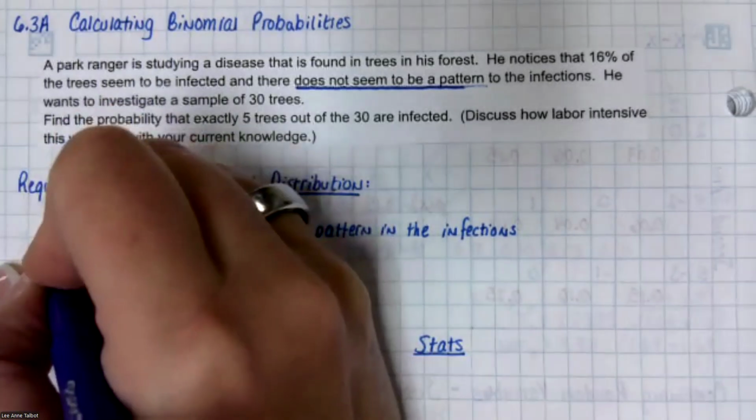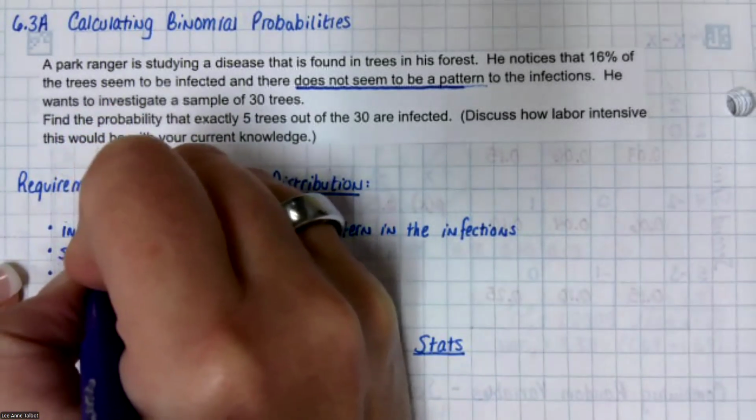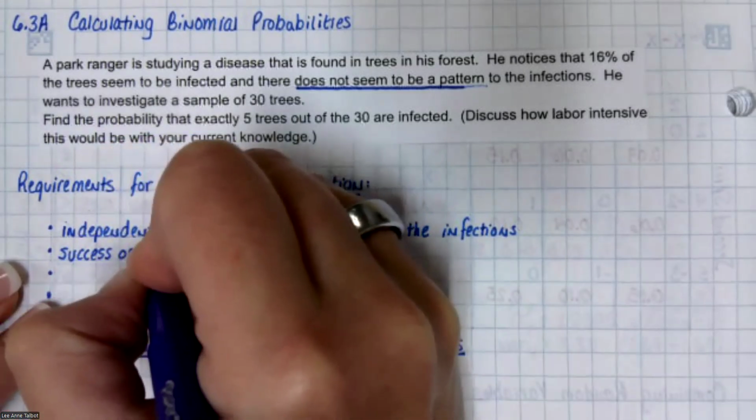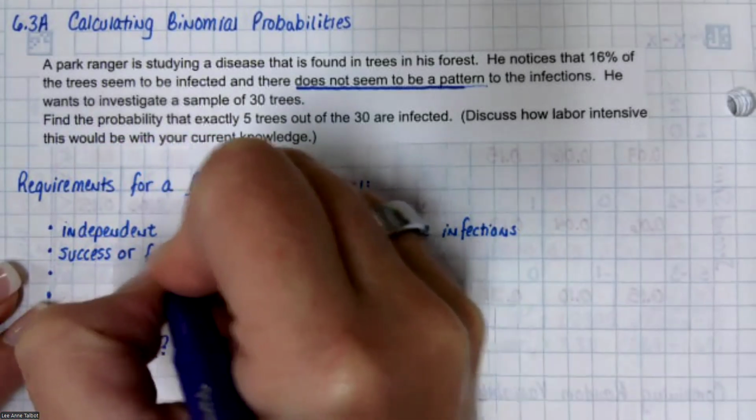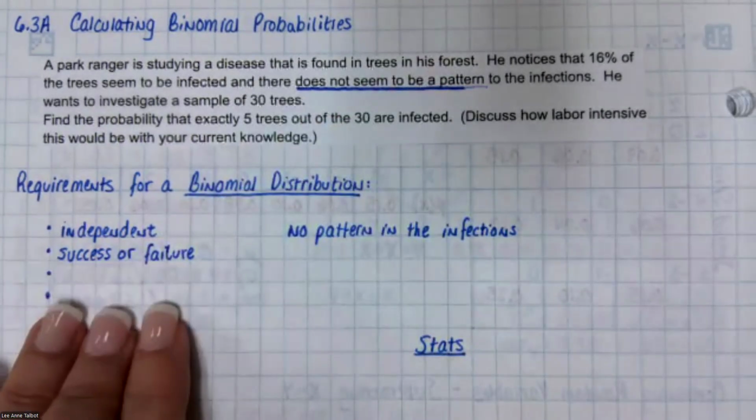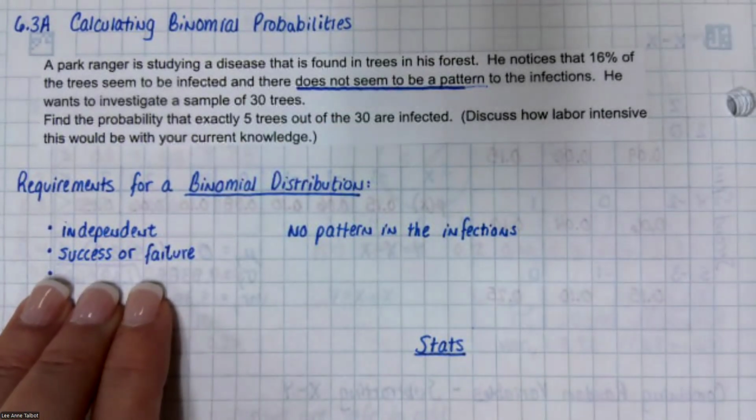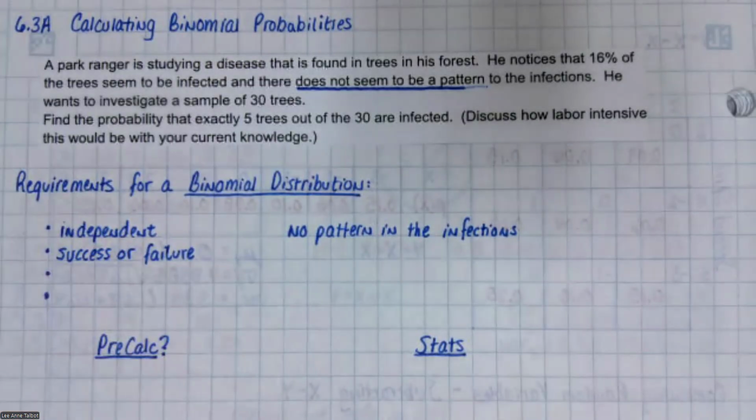Okay, the next one is it needs to be a success or failure type of situation. And what I mean by that is your only options are infected and infected complement, success or failure. Now, real quick, success in this chapter does not mean something good all the time. So a success could be an infected tree.